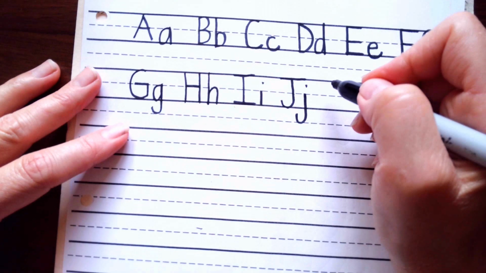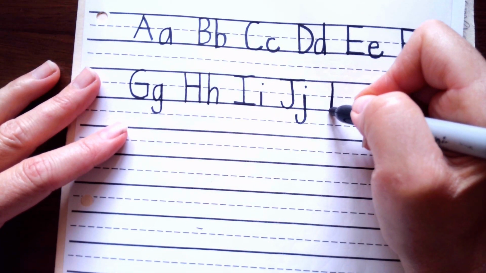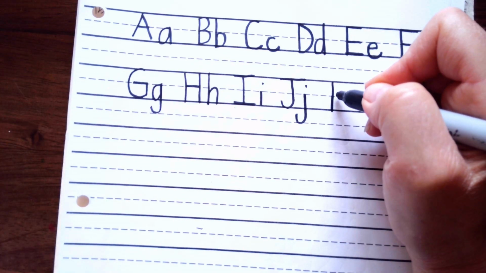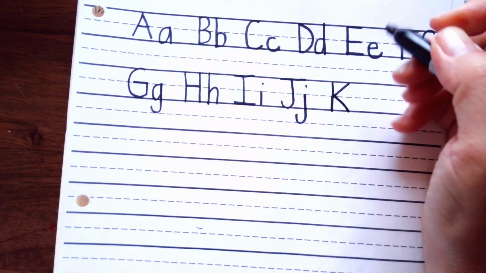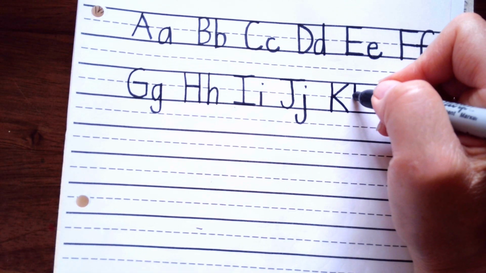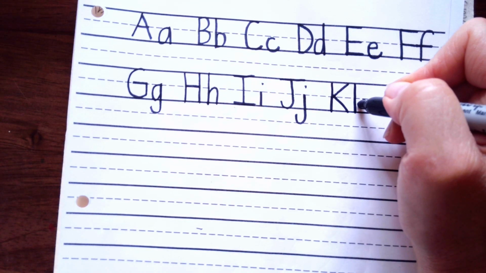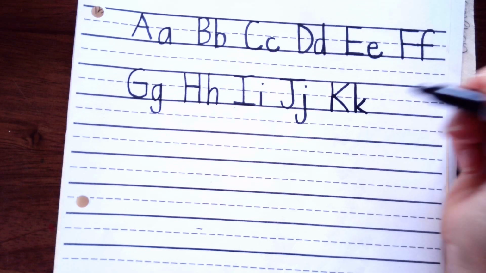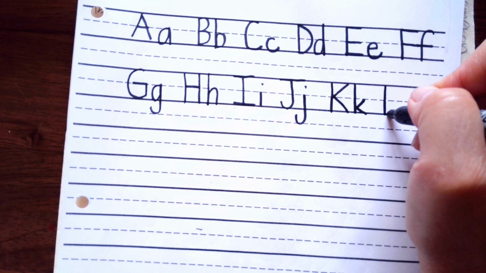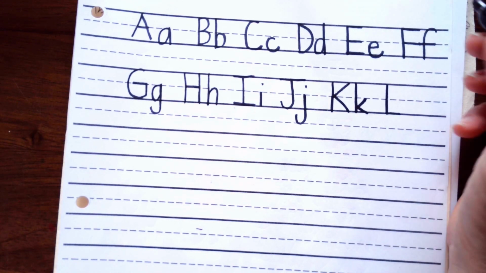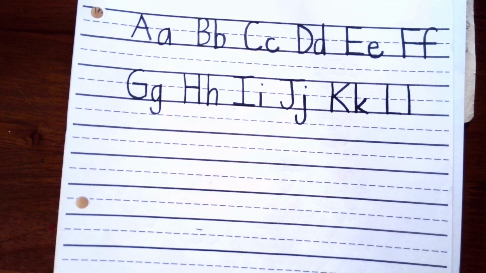Uppercase K looks the same way as a lowercase k, except there's one difference. For my uppercase K, I make a line down, I make a line up, and a line down. For my lowercase k, I start out the same way, but instead of going up here, I start right here. I make half a line, and then half a line. Uppercase L, I make a line down and then cross at the bottom line. My lowercase l, I just use the whole line.